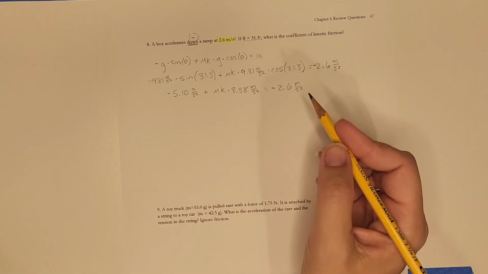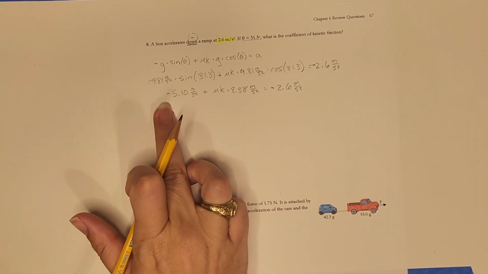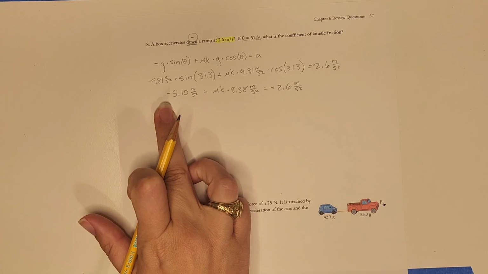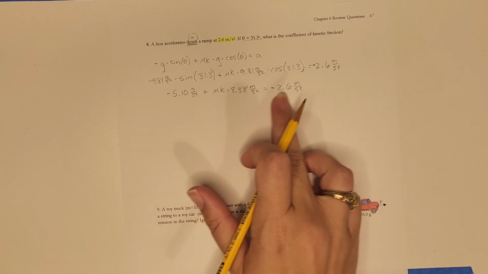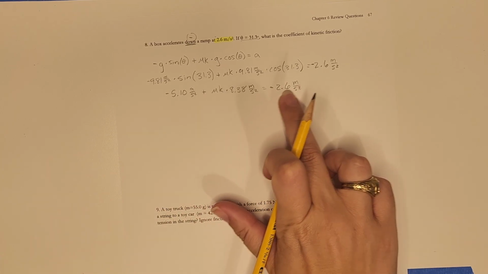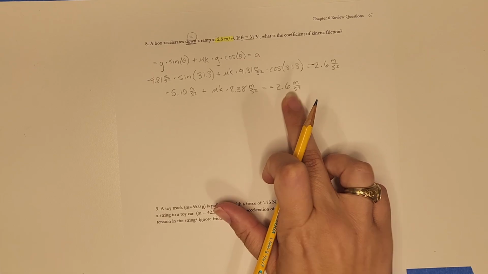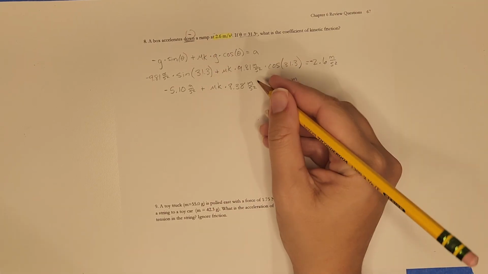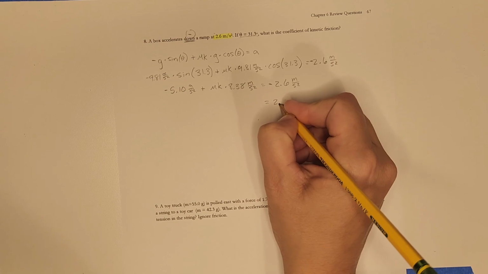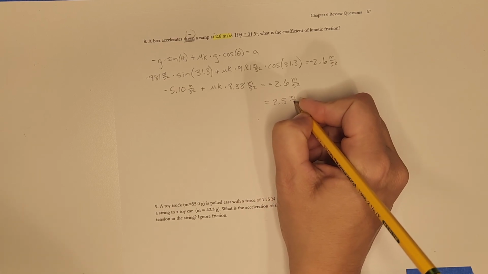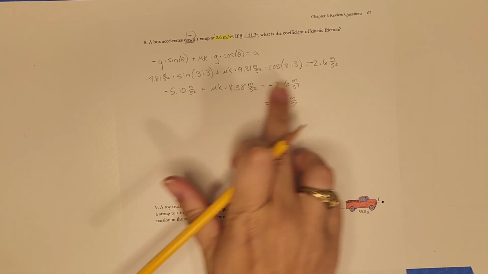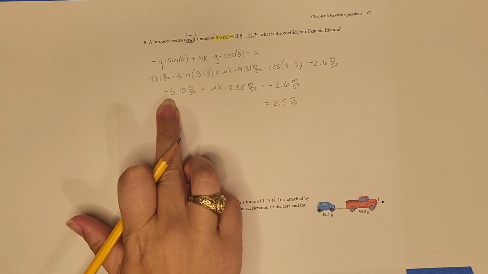And so now we will add 5.10. We got to keep it to the 10th place because this 2.6 only goes to the 10th place. And so then on the right side, we get 2.5 meters per second squared when we add negative 2.6 plus 5.1.